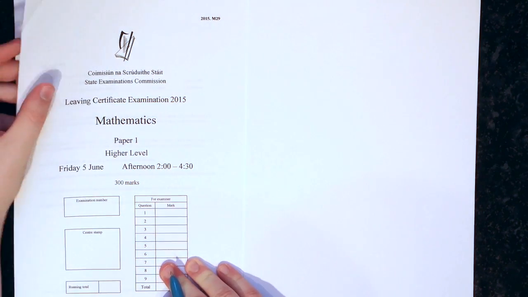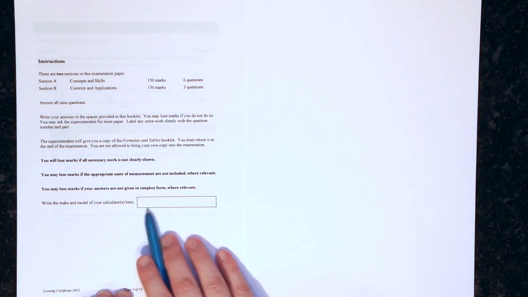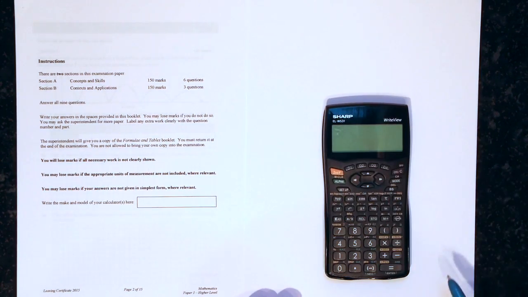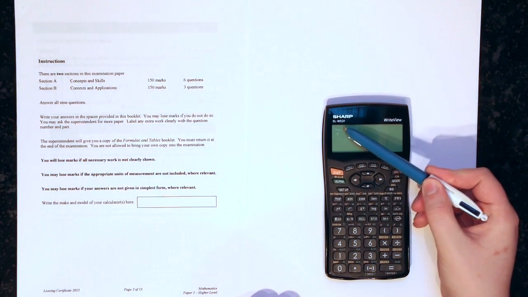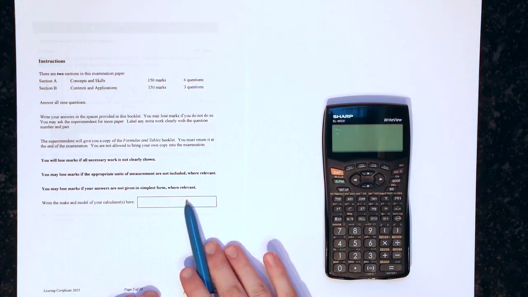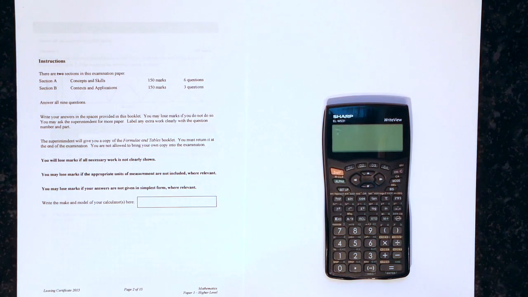The first thing we want to do on this paper is write the make and model of our calculator in the box provided. Whatever calculator you have, there should be some number, often near the top left corner, which will indicate the type of calculator you have. In my case, the number that I would write in this box is EL-W531.